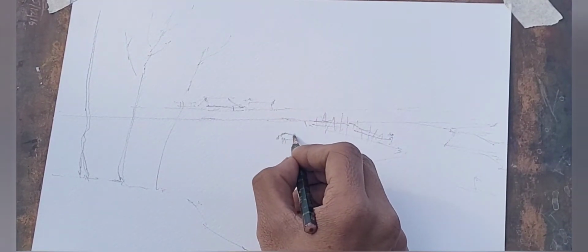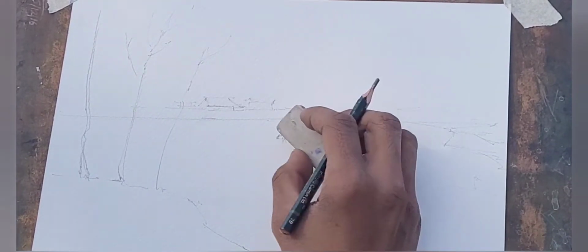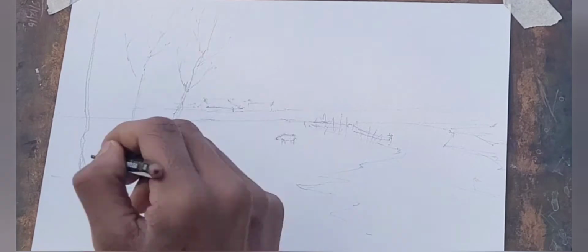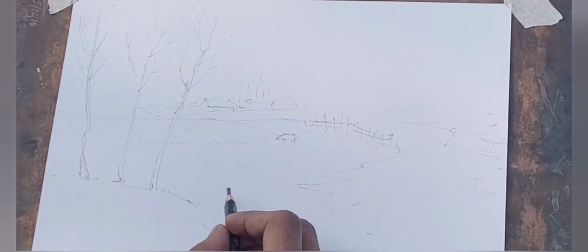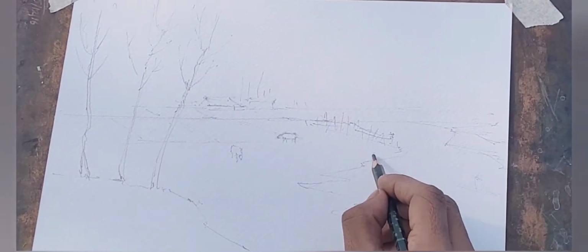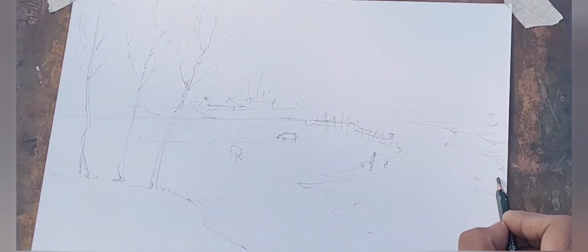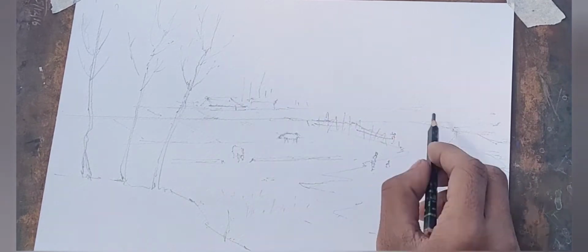So you can see that I am sketching the cows and trees and the branches of trees and the river on the right side of my hand. I am adding a little bit of branches on the trees, adding a little bit of interest in the middle ground so that it can give the viewers a zigzag kind of thing. So here my sketching is just completed.